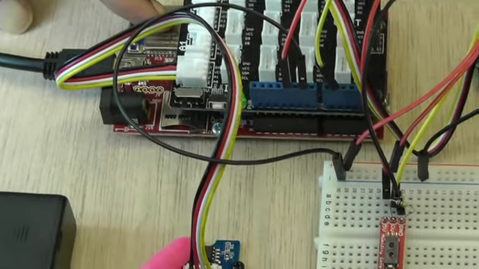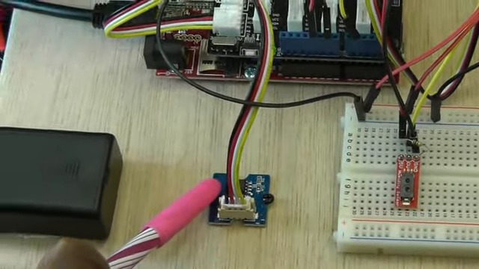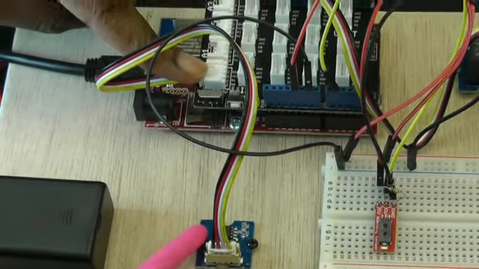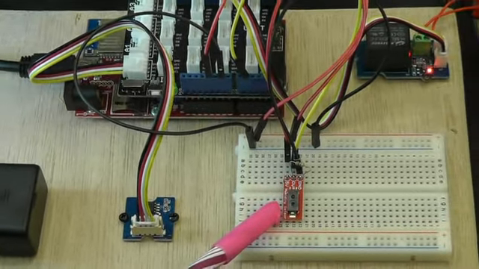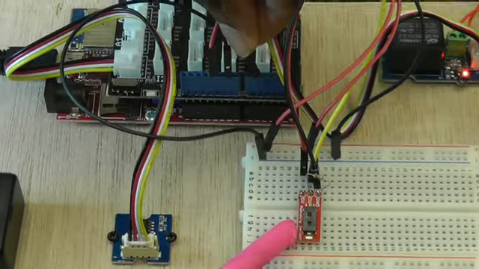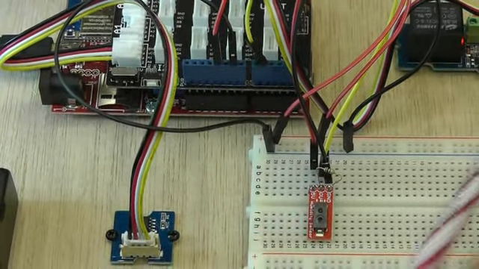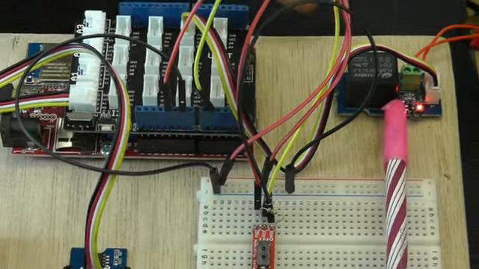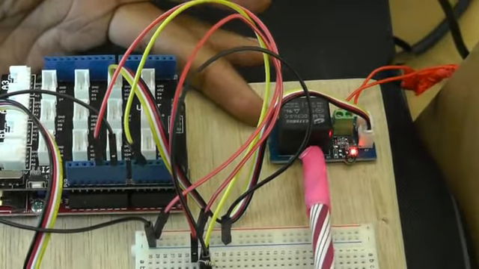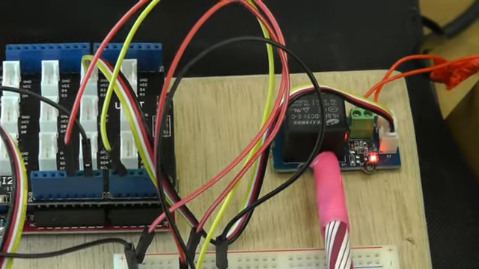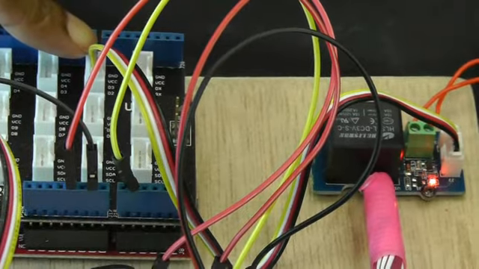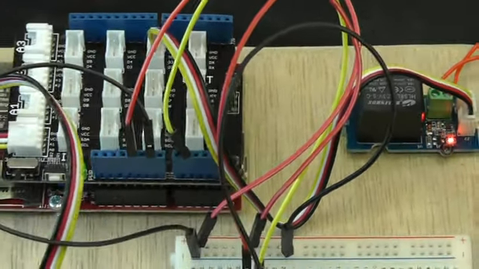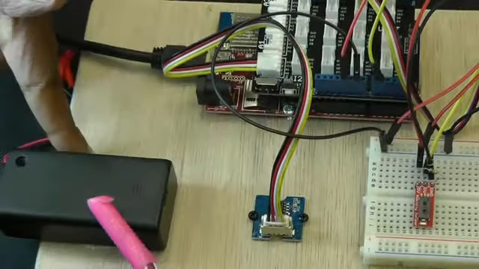This is our sensor. It's a temperature sensor. It's connected to port A0 of the microcontroller. The second sensor is a humidity sensor. It's connected to port A1 of the microcontroller. And here we have a fan actuator. It's a digital relay. It's connected to a digital port of the microcontroller. And here we have a battery for the microcontroller.